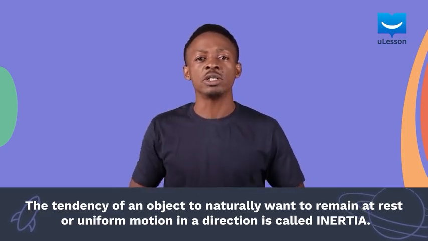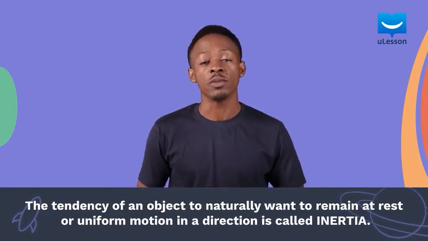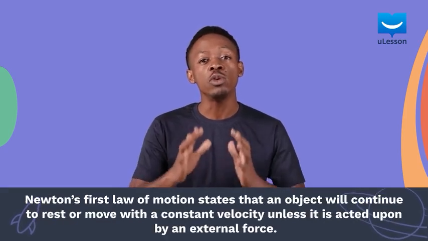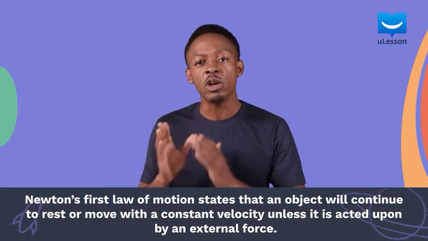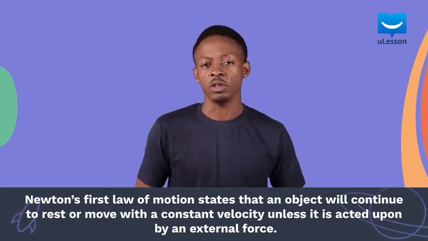These were the observations that Sir Isaac Newton discovered that led to the first law of motion. Newton's first law of motion states that an object will continue to rest or move with a constant velocity unless it is acted upon by an external force.